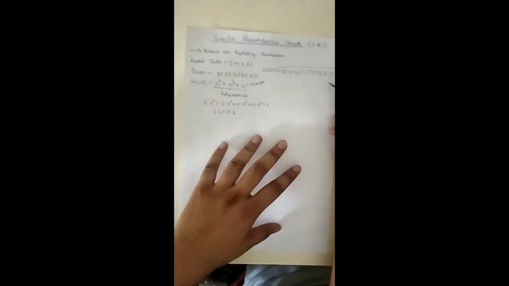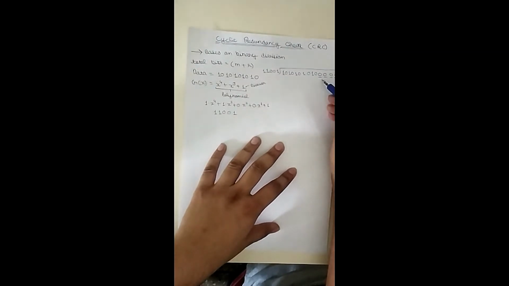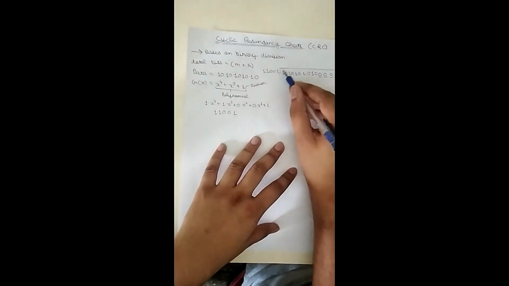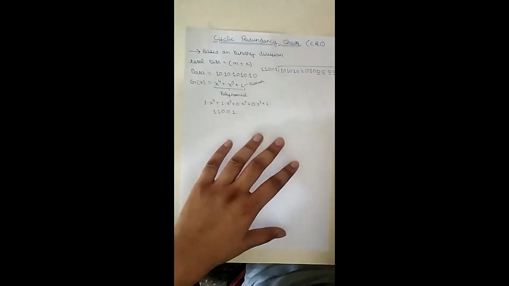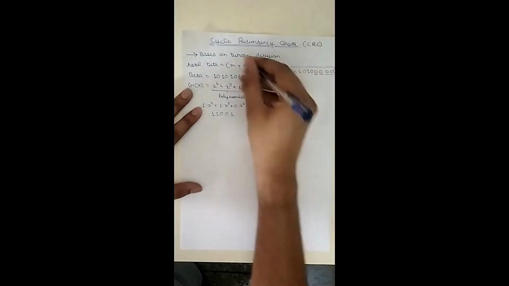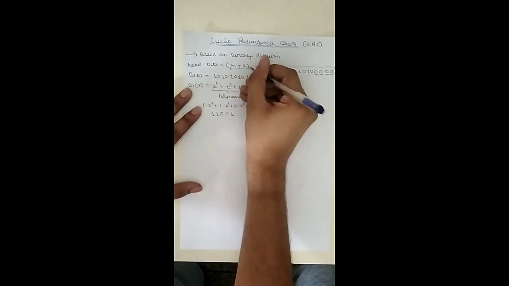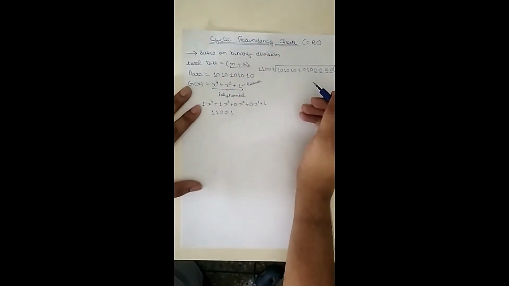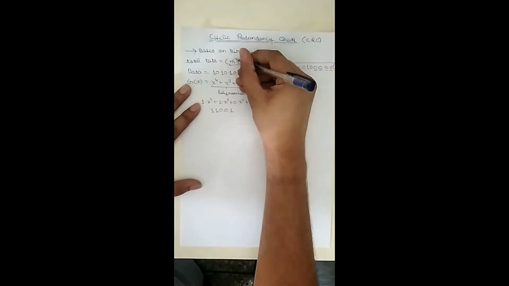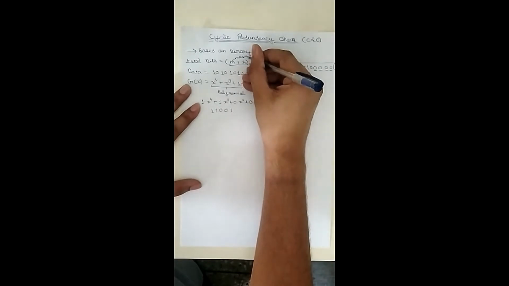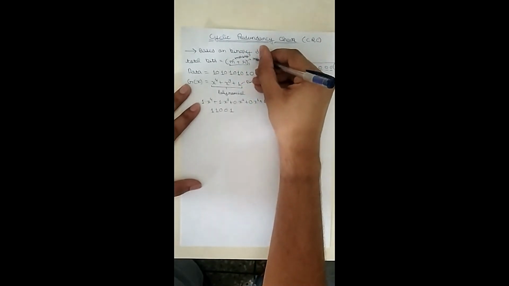Now what will happen? We will use the remainder and replace these 4 bits with the remainder, and then we will send this whole data to the receiver. So the total number of bits that you send is m plus r. This is the simple formula which is used to calculate the total number of bits which will be sent to the receiver. Here m is the total number of bits in the message, and r is the number of redundant bits.